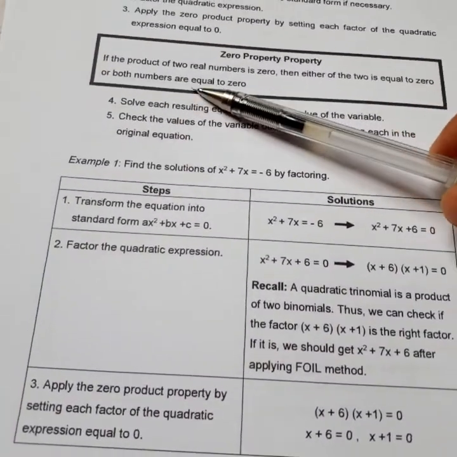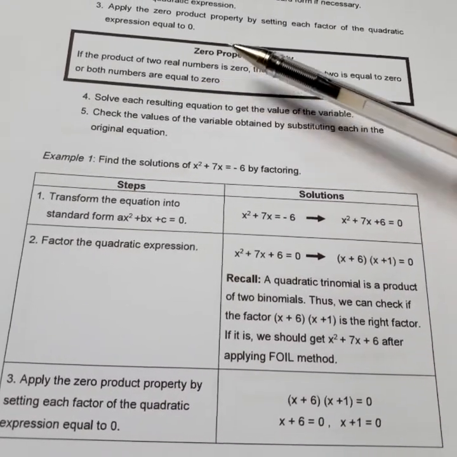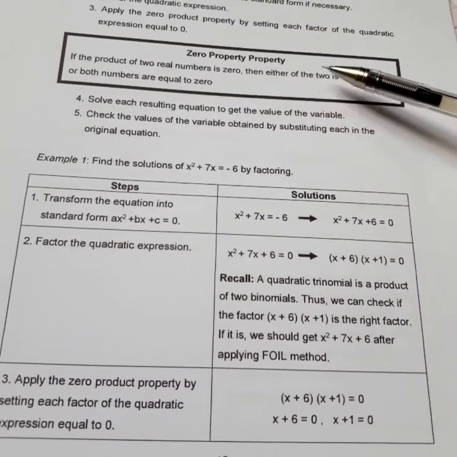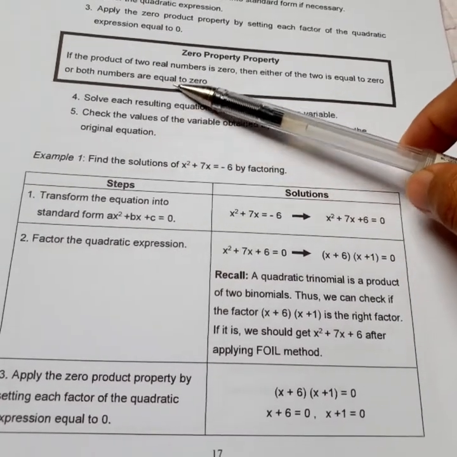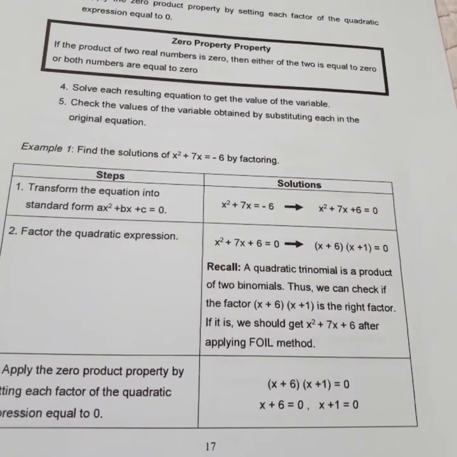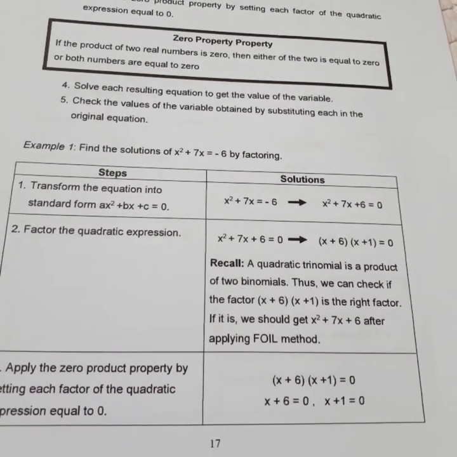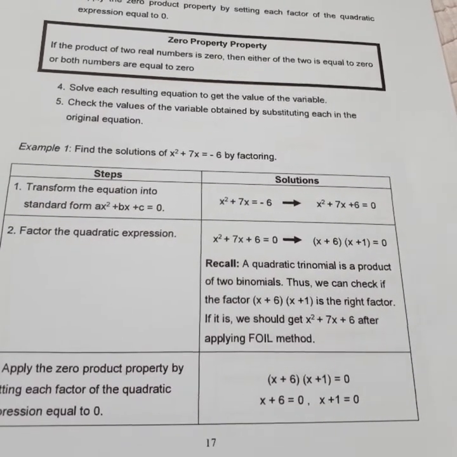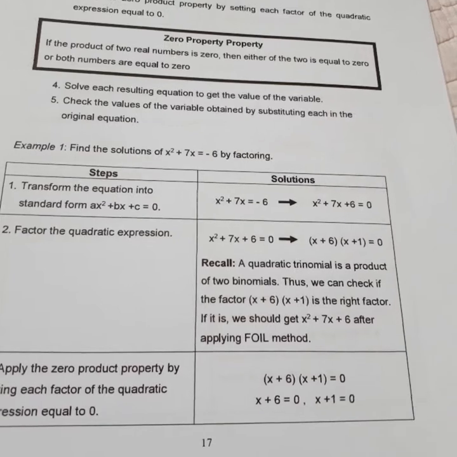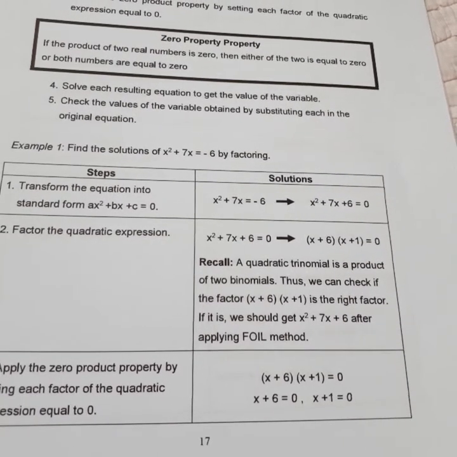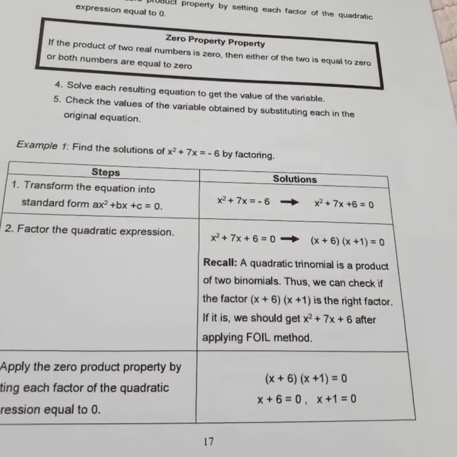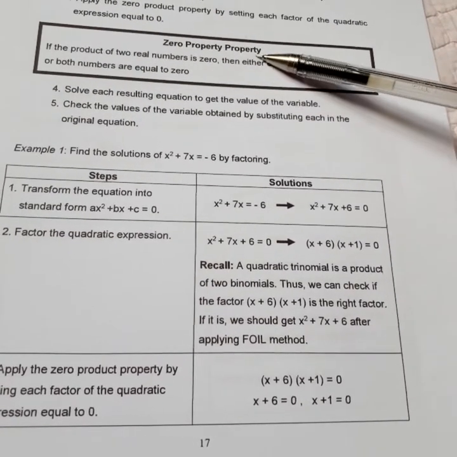If the product of two real numbers is 0, then either of the two is equal to 0, or both numbers are equal to 0. What does this mean? If you multiply two numbers and the answer is 0, then either of the two is equal to 0, or both. Right. Zero property.